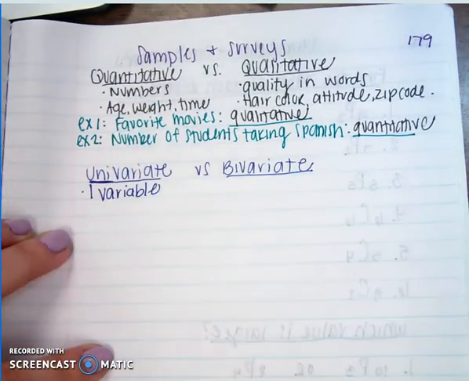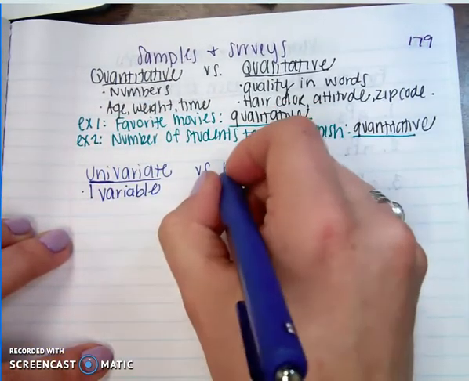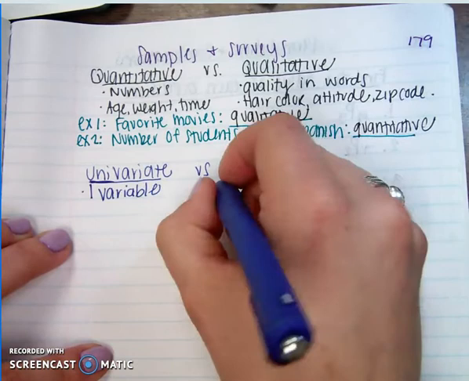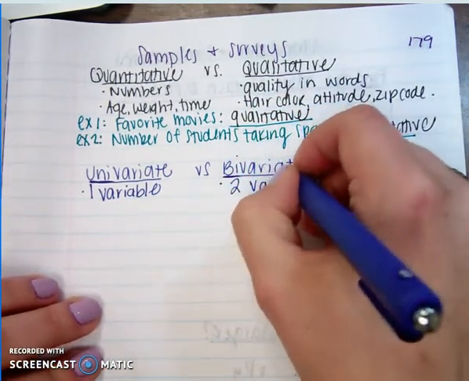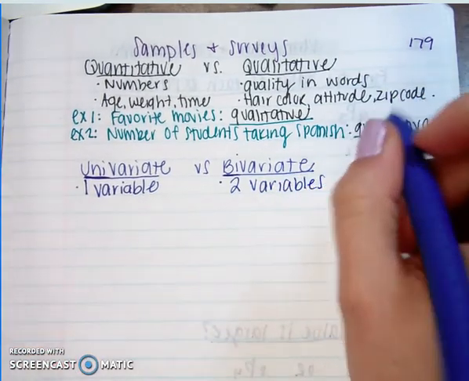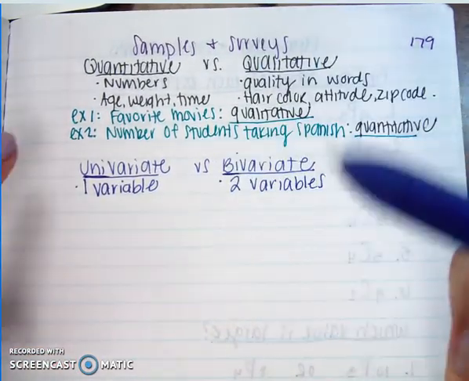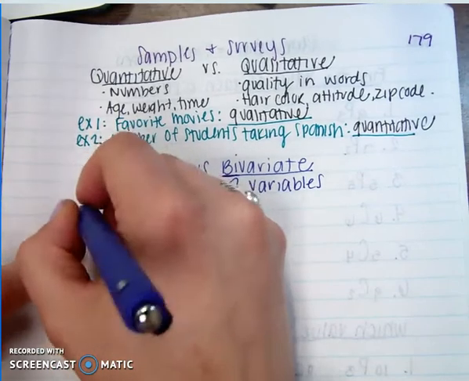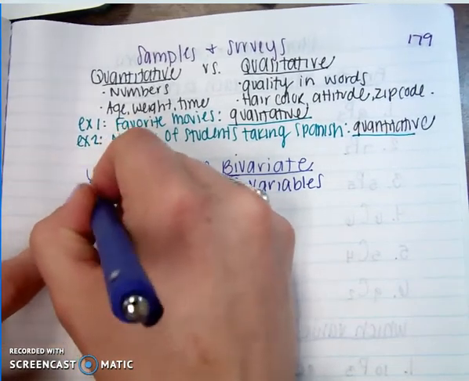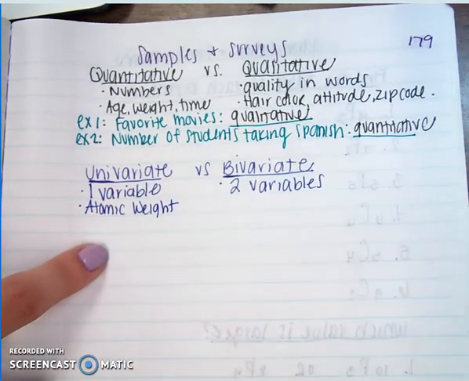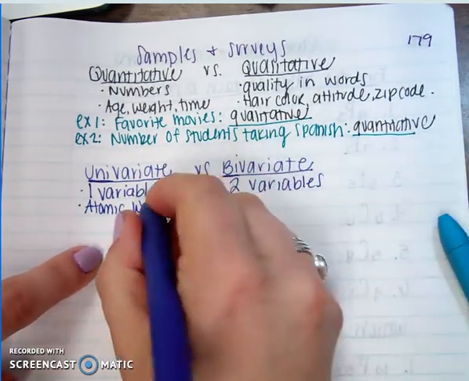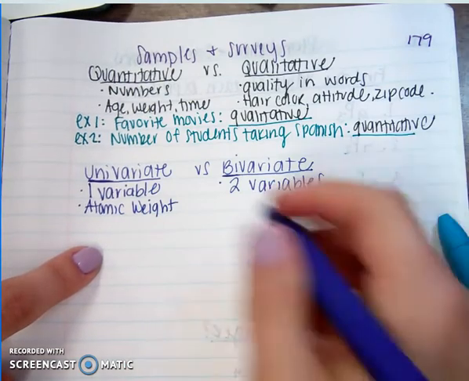Data that just talks about one specific variable. Bivariate, that bi meaning two variables. So an example of univariate, looking at like the atomic weight of an element, maybe in comparison to the others, you're still only looking at that one thing, it's the weight.